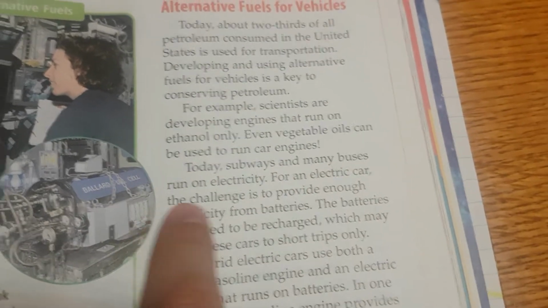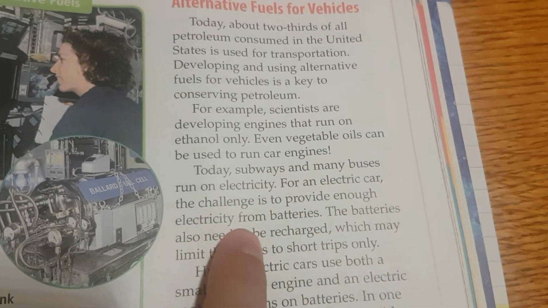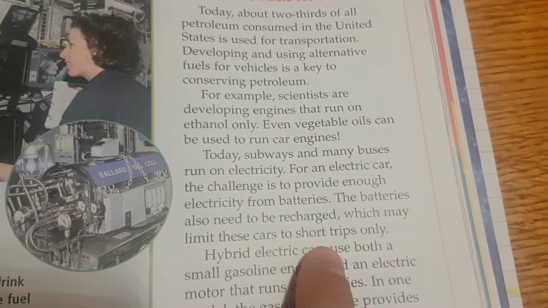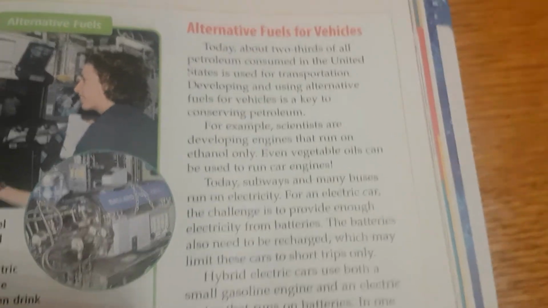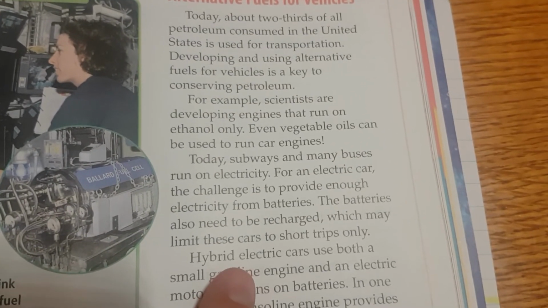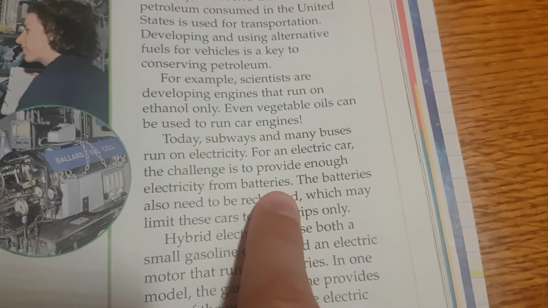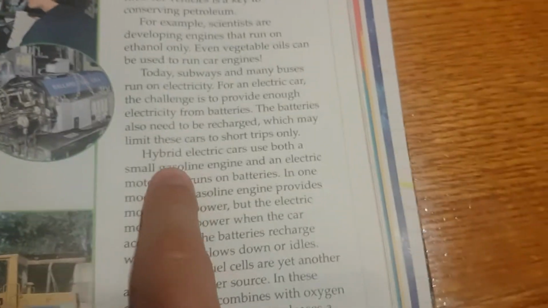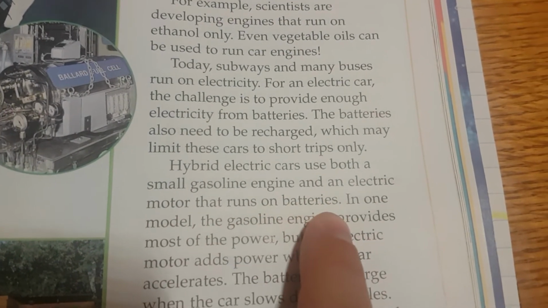Today, subways and many buses run on electricity. For an electric car, the challenge is to provide enough electricity from batteries. The batteries also need to be recharged, which may limit these cars to short trips only. Of course, today that's getting better. So, our note is going to be electric car, challenge, batteries. Hybrid electric cars use both a small gasoline engine and electric motor that runs on batteries.